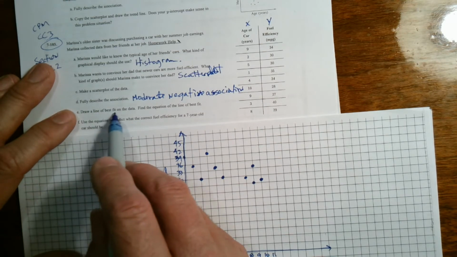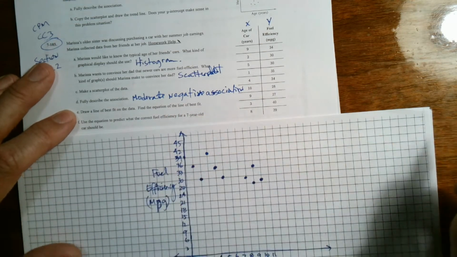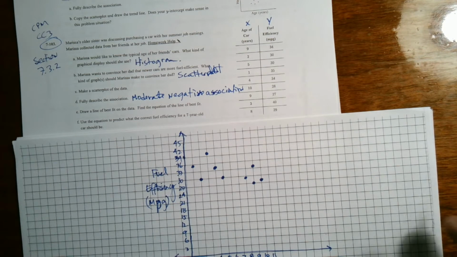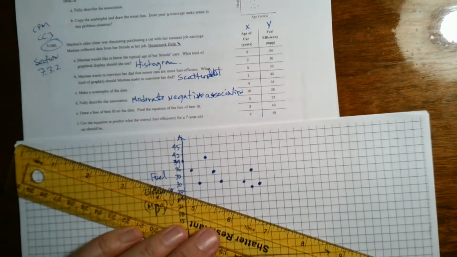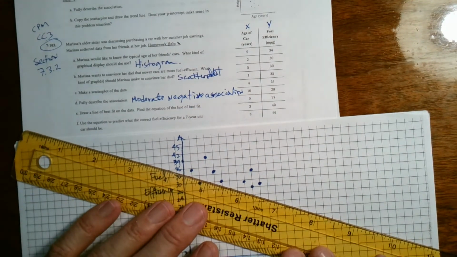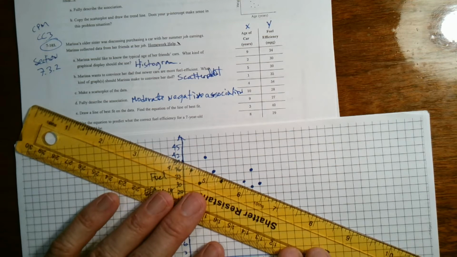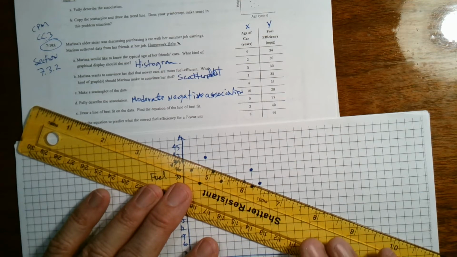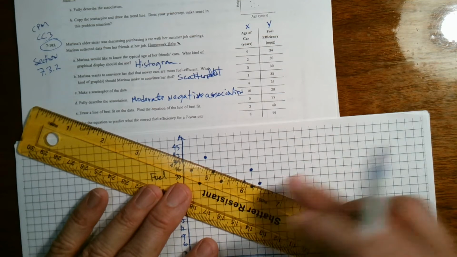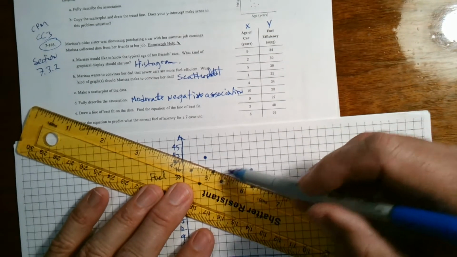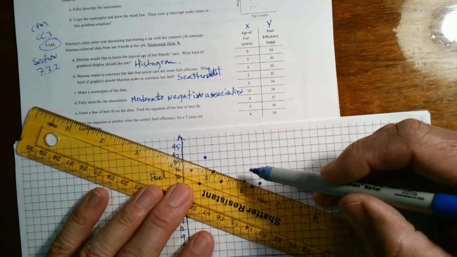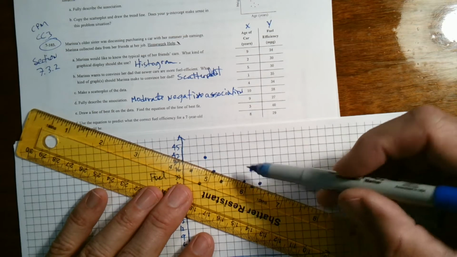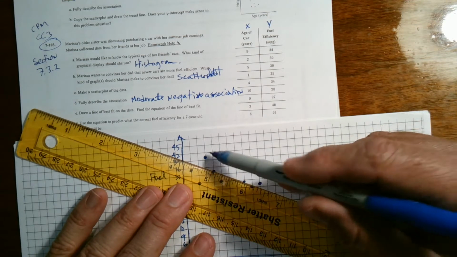Then it wants us to draw a line of best fit on the data and find the equation of the line of best fit. So if I'm going to draw a line of best fit and find its equation, I'm going to try to find 2 points I can go through so I can then find a good slope. And remember, when you're looking for line of best fit, you want to make sure you have about the same amount of points above and below, with a very similar distance to the line. So if I picked this point and this point, I'd have 1, 2, 3 above.